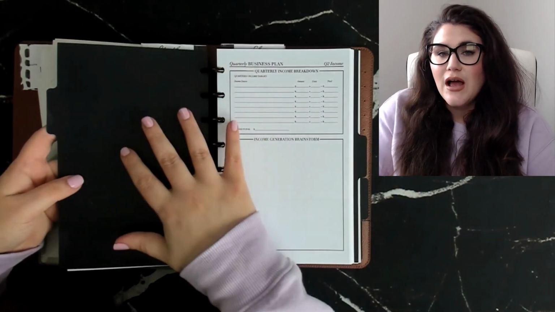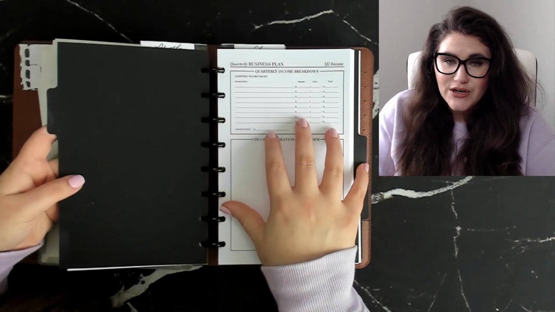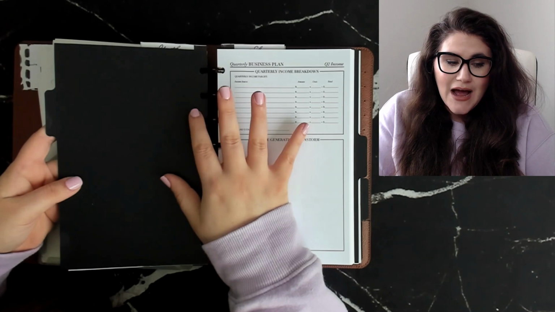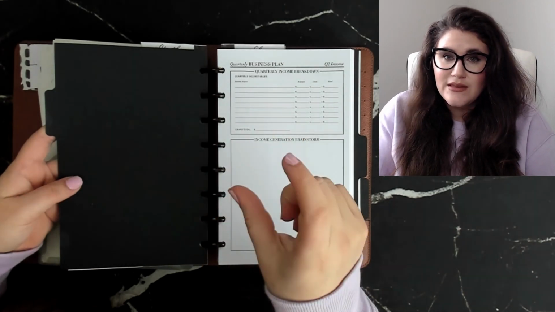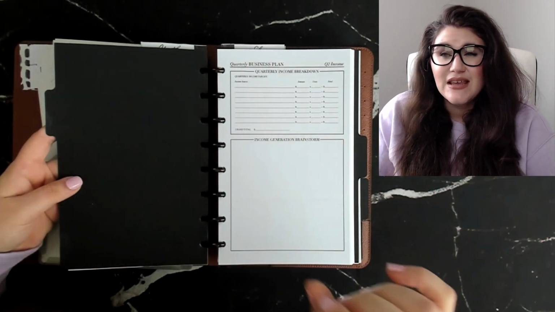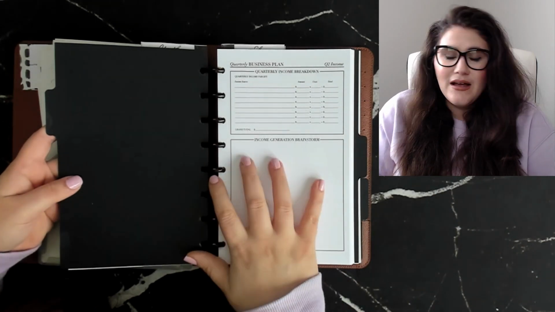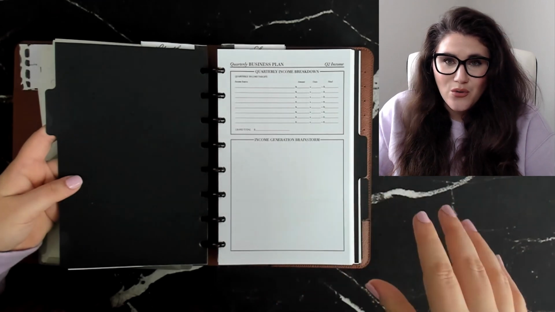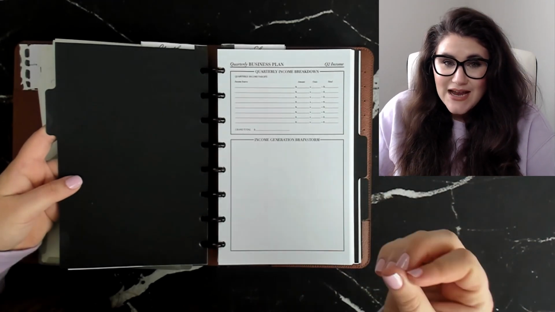I will say when it comes to my actual calendar inserts, I do tend to print those out, enough for a quarter at a time, before the new quarter begins. That's because I cannot predict what inserts I'm going to be using from quarter to quarter. That's just because I design so many new things.